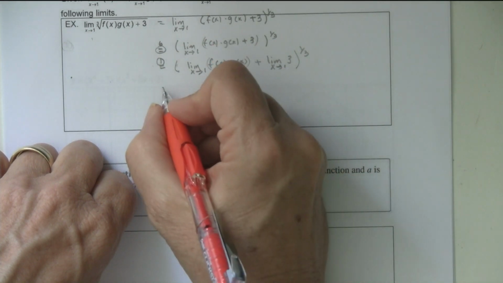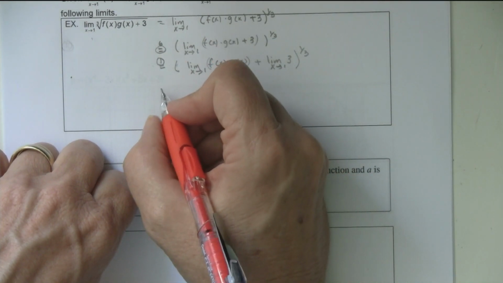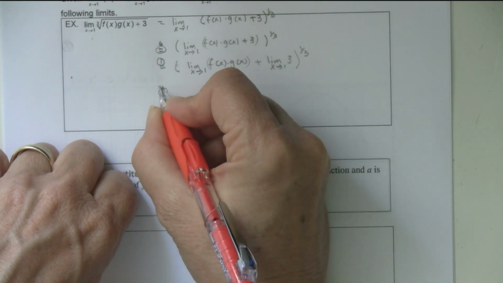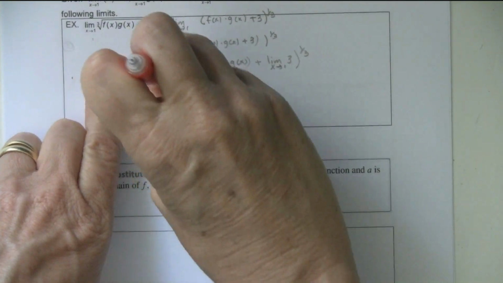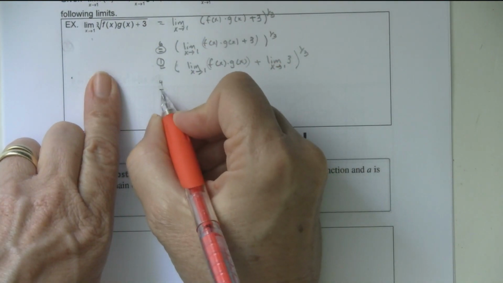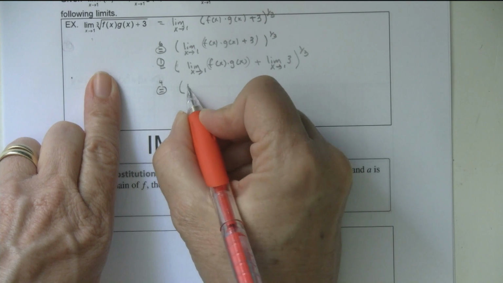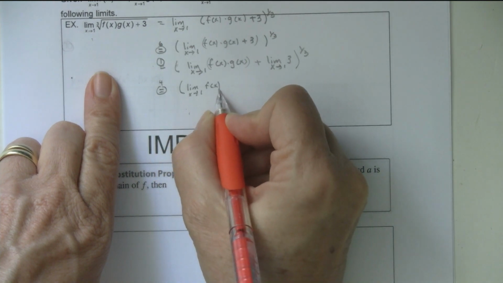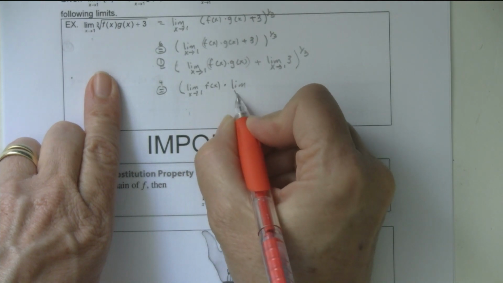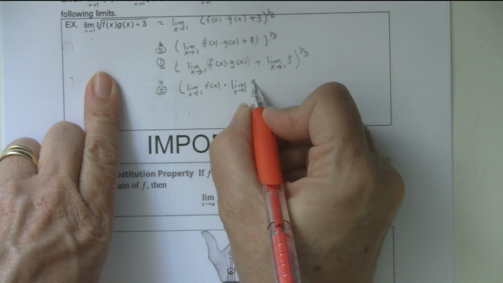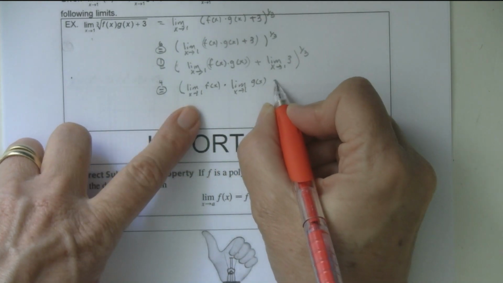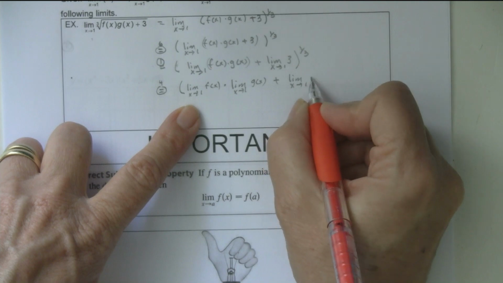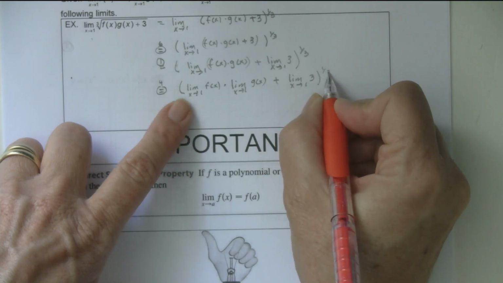So now I am going to use number 6 and number 4. So property number 4 is going to look like the limit as x goes to 1 of f at x times the limit as x goes to 1 of g at x, plus the limit as x goes to 1 of 3, all raised to the 1/3.